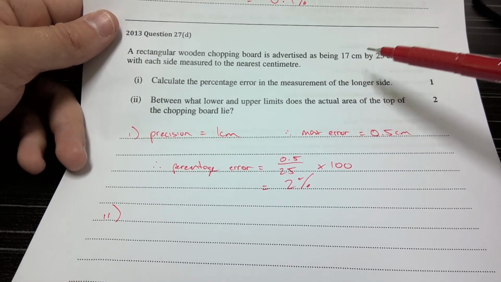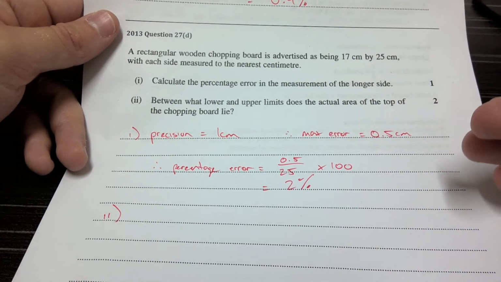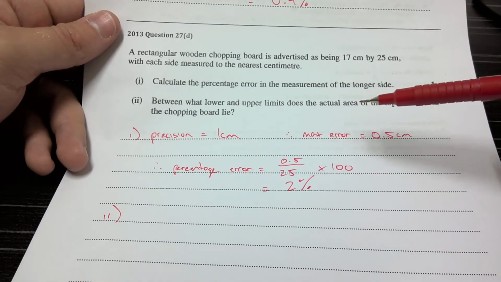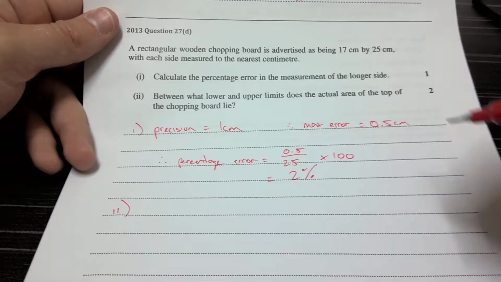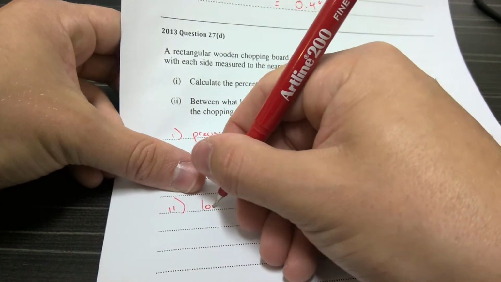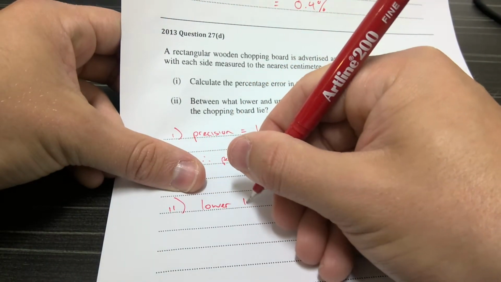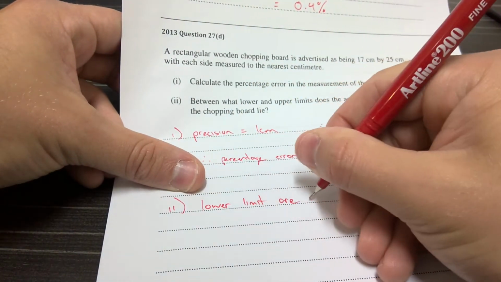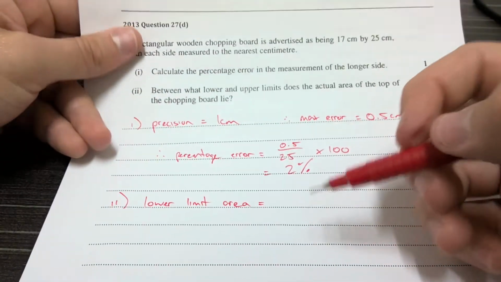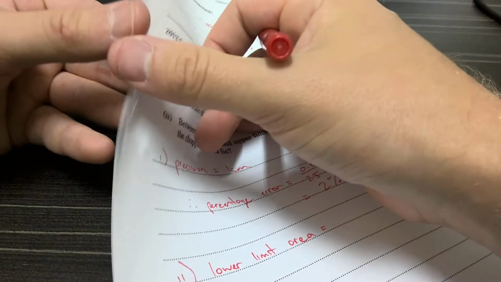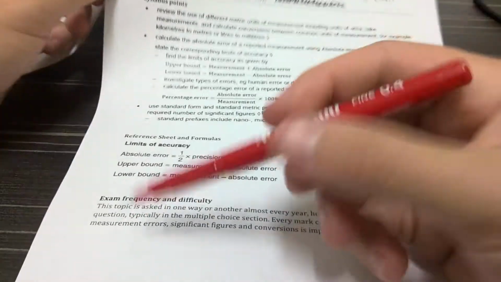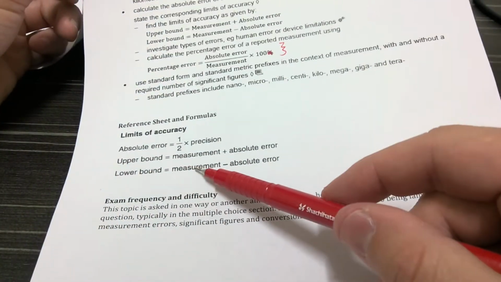Instead, what we want to do is find the lower bound of the dimensions, and then multiply those. So the lower limit area, remembering that the lower limit is the measurement minus the absolute error or the max error.